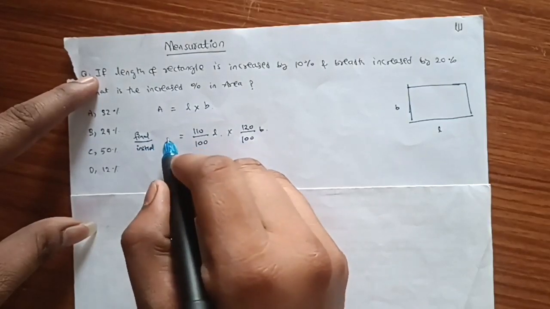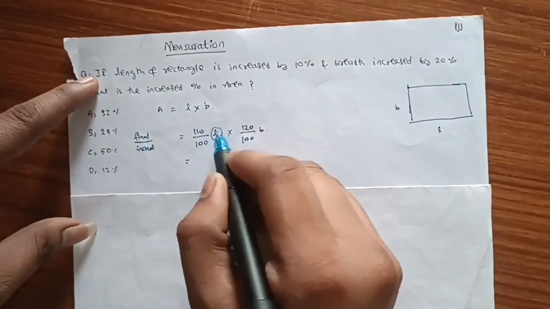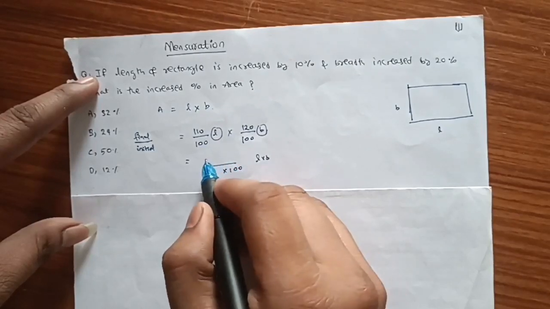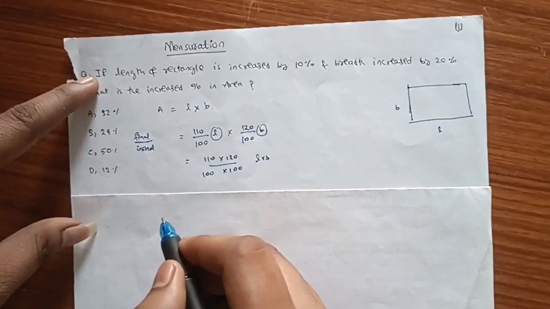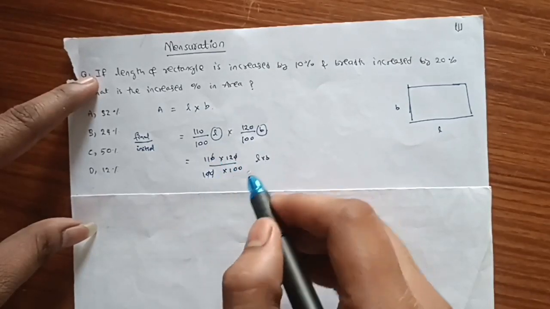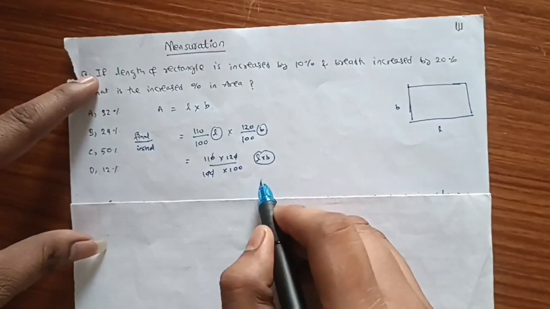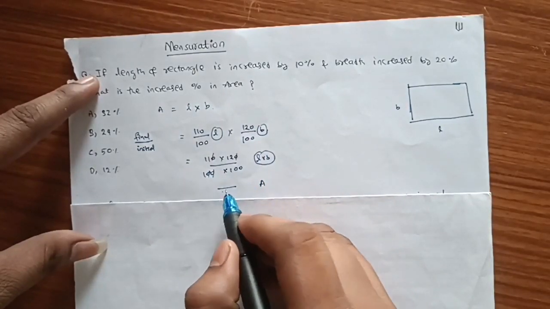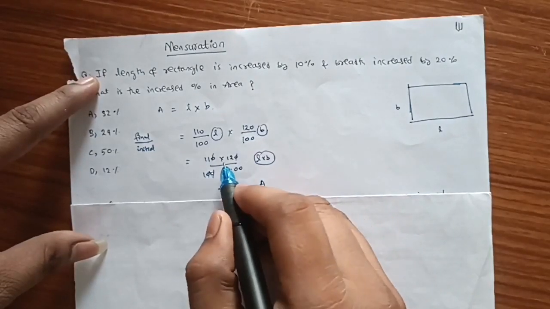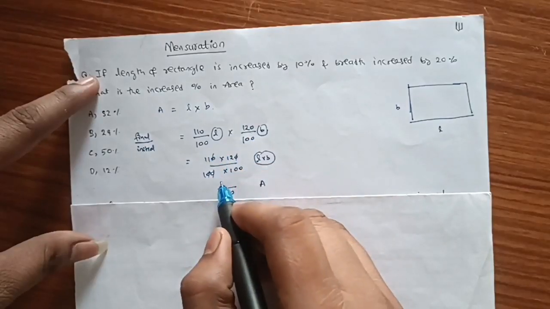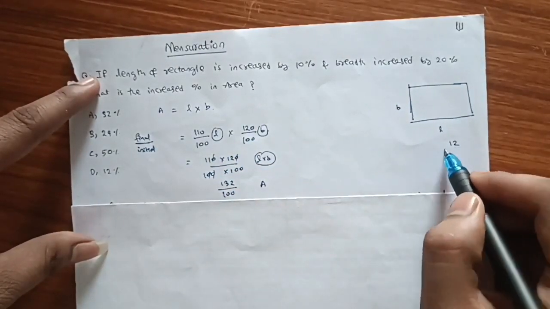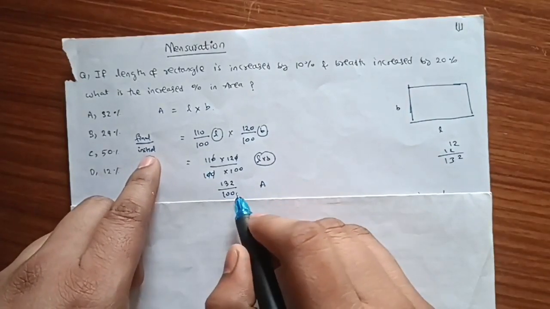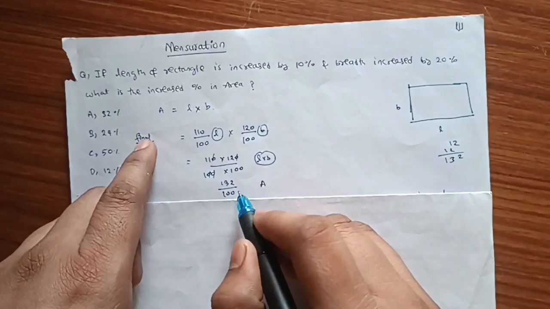So we need to calculate for the area. When we write this together, length into breadth, we are left with 100 into 100 in the denominator and 110 into 120 in the numerator. When we cancel out, length into breadth is nothing but area. In the denominator it is 100, and in the numerator 12 into 11, which is 132. At the denominator we have the initial quantity, and in the numerator the final quantity.